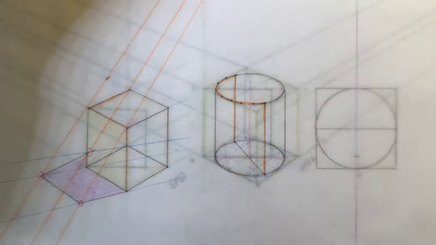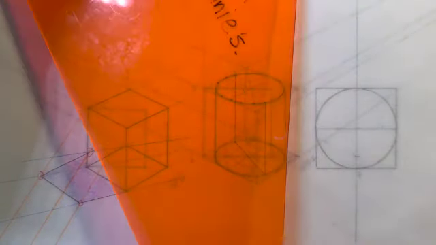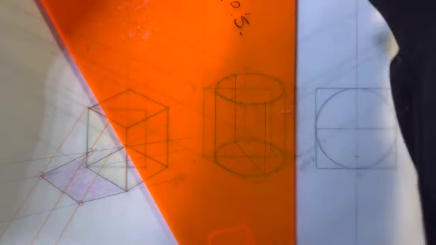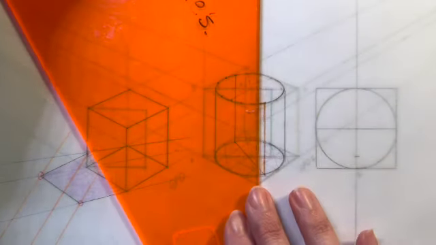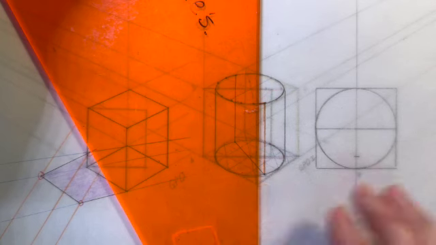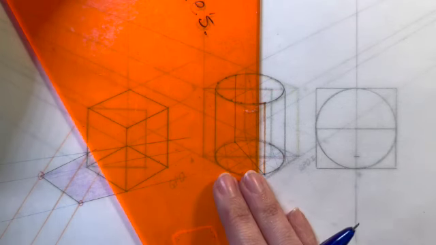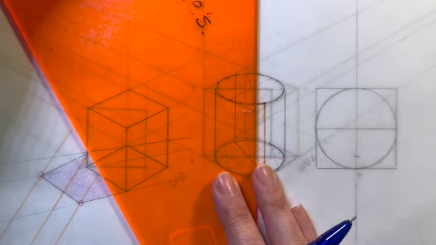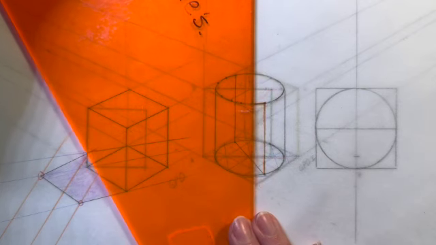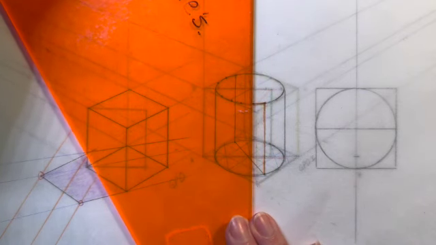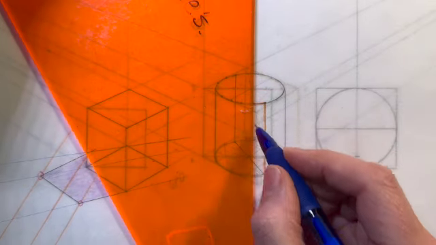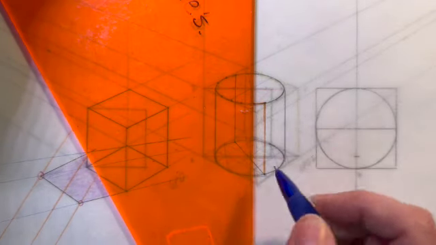And I'm picking up my triangle. Hold that ruler in place so that the triangle can slide and give us infinite true verticals. Okay, I'm picking up my pencil. We have this one. I want to come through this point that I chose, and I'm dropping a vertical to its corresponding point on the ground.